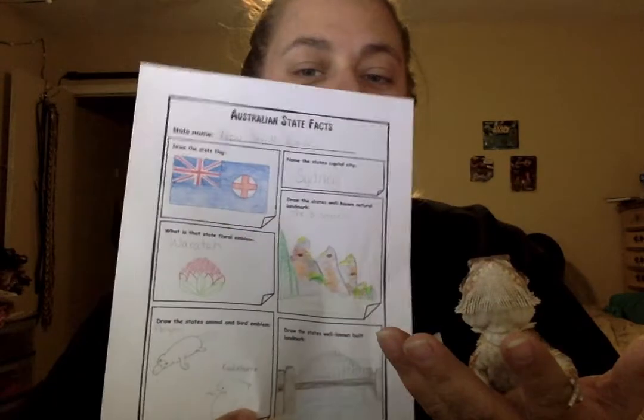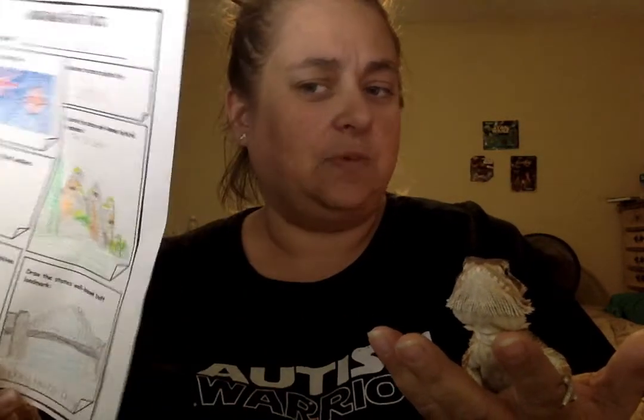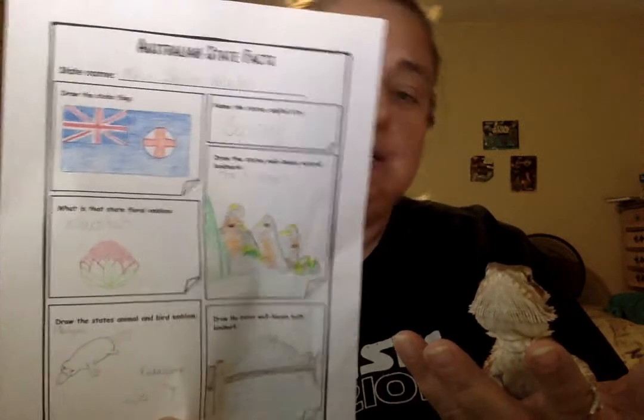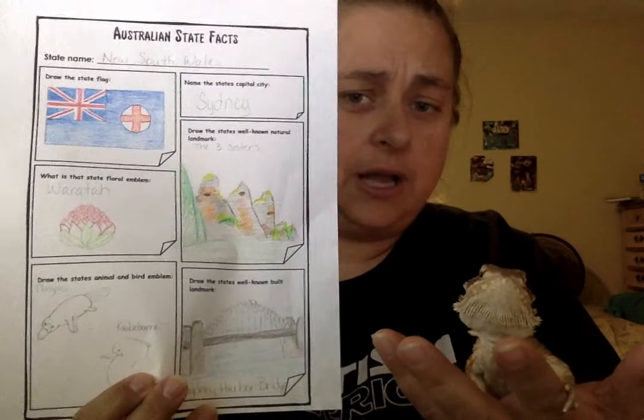And then last but not least, we actually have an Australian state facts. And they can choose which state they want to do this on. And as you can see, it's got where they actually draw in color and they look up information. It's going to be like the state flag, the capital cities, the state floral emblem, bird, and animal. And then it's also going to have a well-known natural landmark and a well-known built landmark.